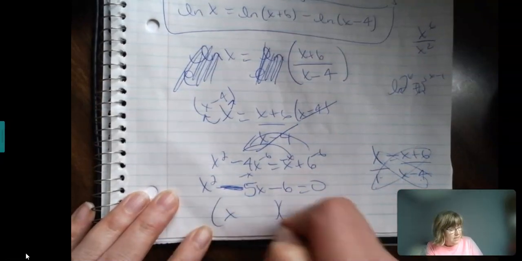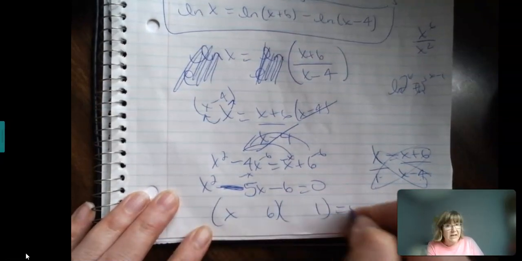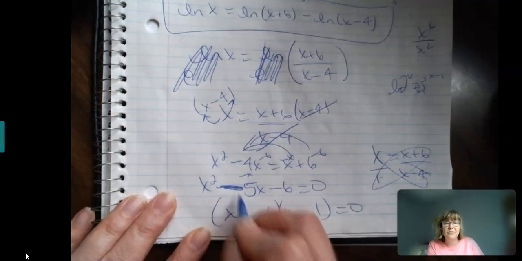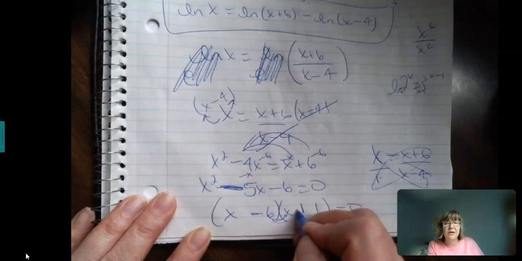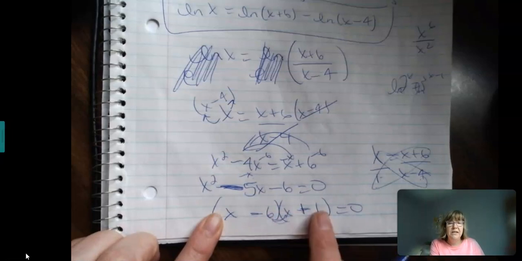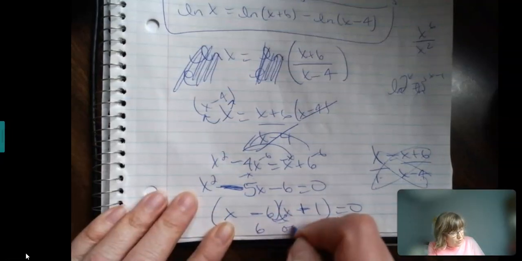We're going to factor. 6 and 1 looks like that would be a nice 5. Let's see. I want this guy to be a negative because I want -5. So -6, I want this guy positive. Check your answer. X squared, -6x, positive 1. Yep. And -6, good. So I get 6 or a -1.